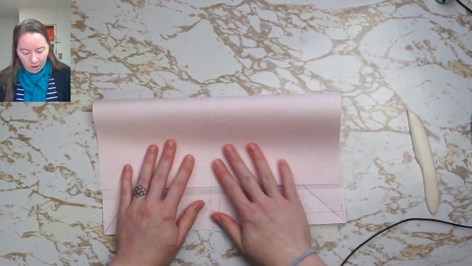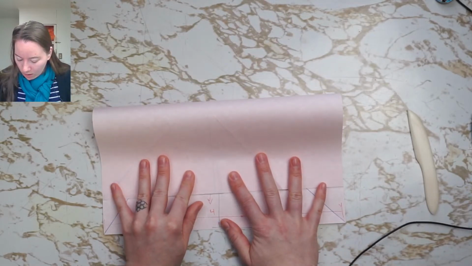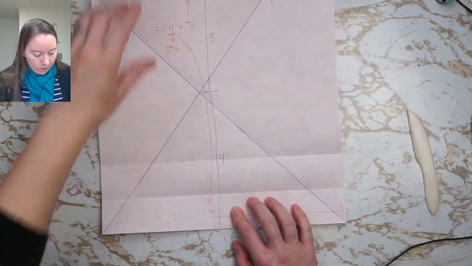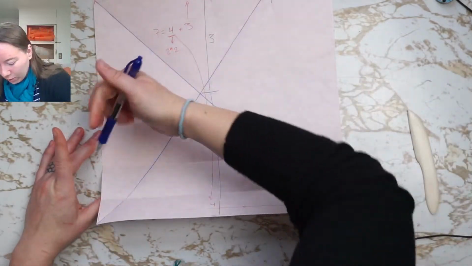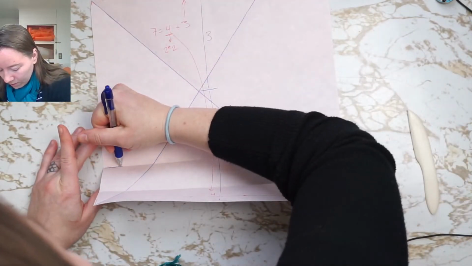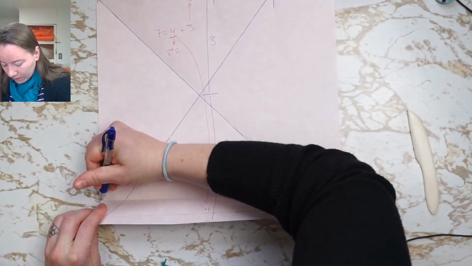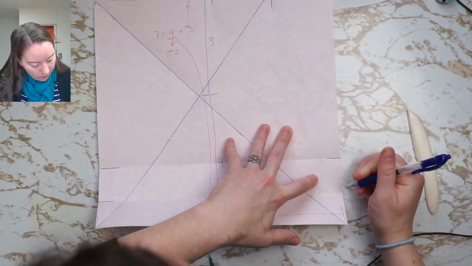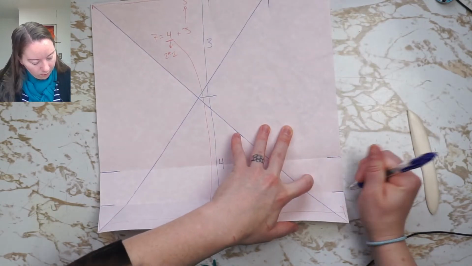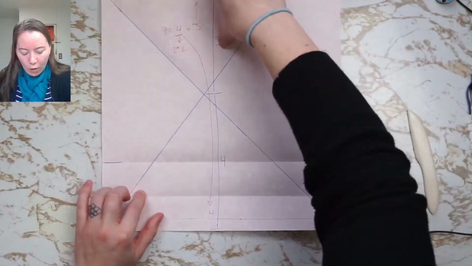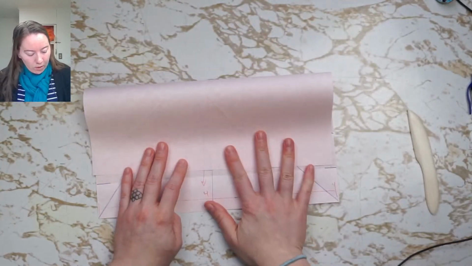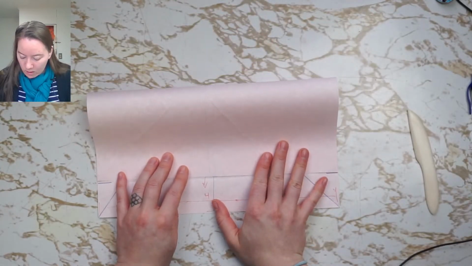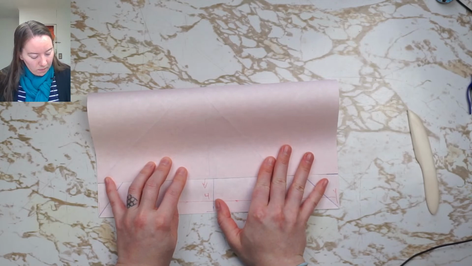But I'll fold this top edge down to my division 1, and I'm going to mark these just on their edges so you can see where they are without interfering with the rest of the diagram. I'm going to bring it down to the number 1 line.